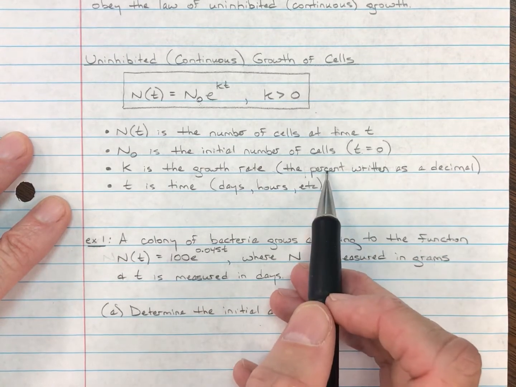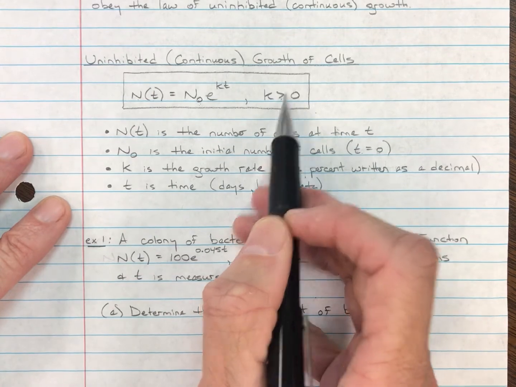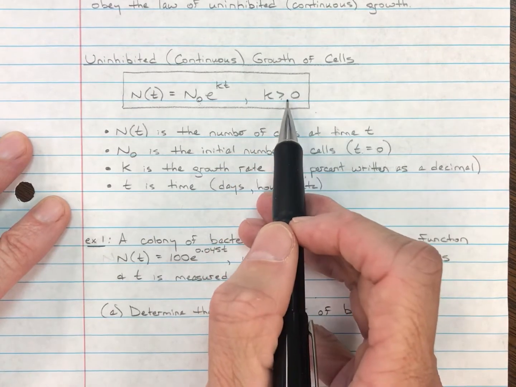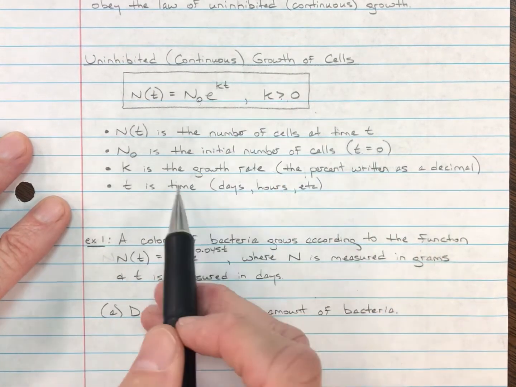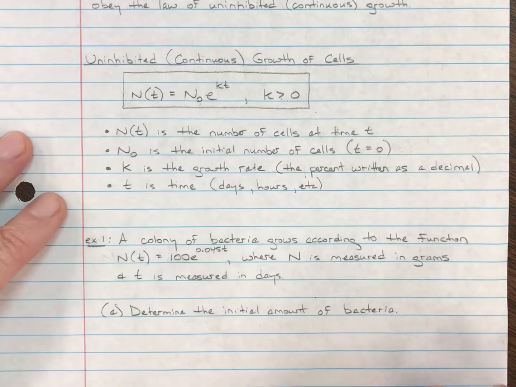It's the percent written as a decimal. It's also positive because we're growing. And t is the time: days, hours, etc.